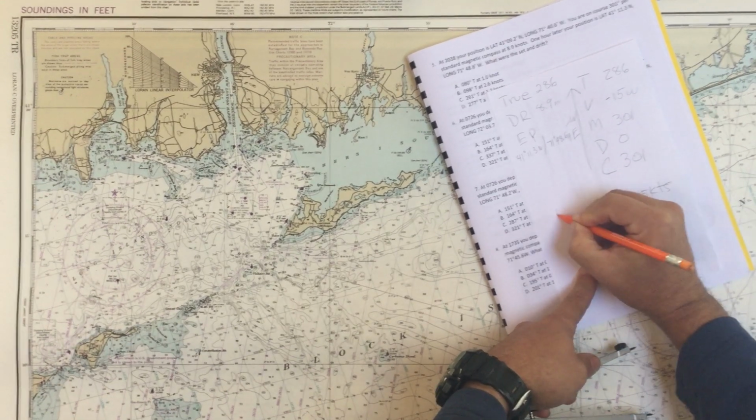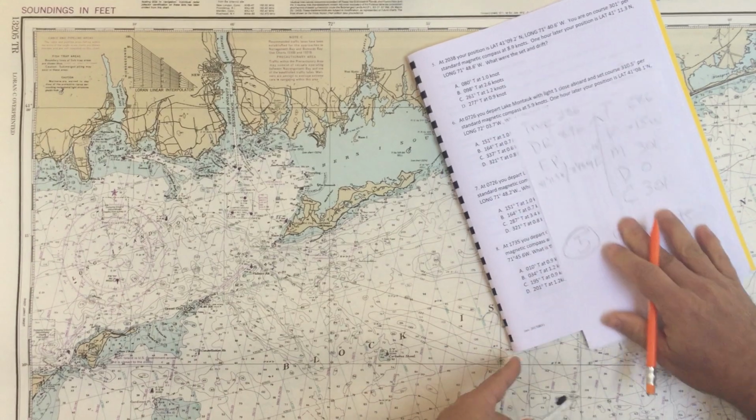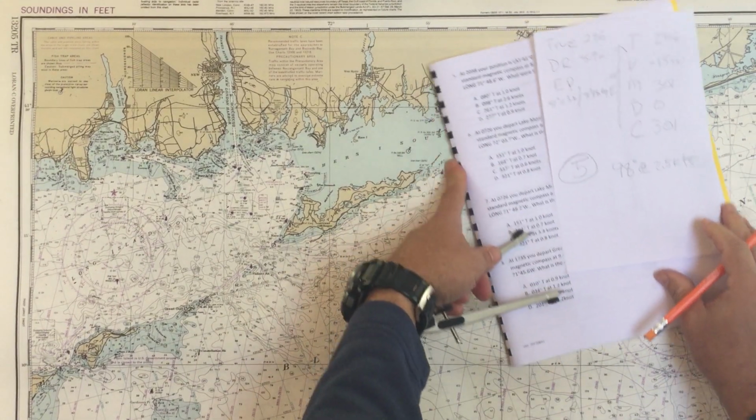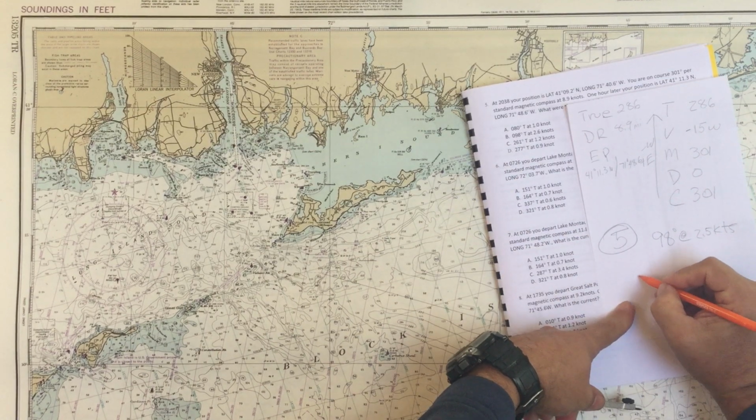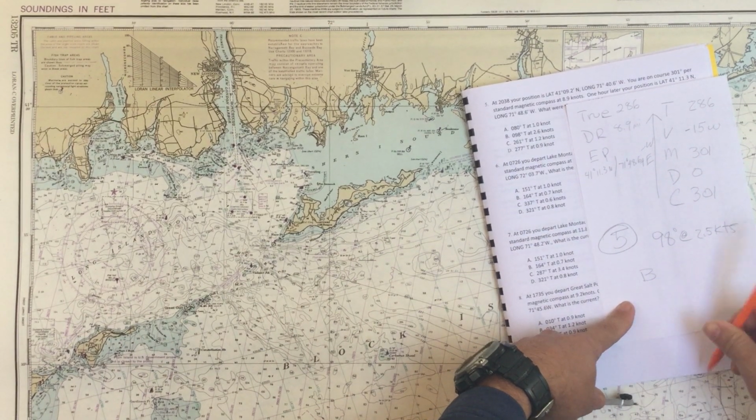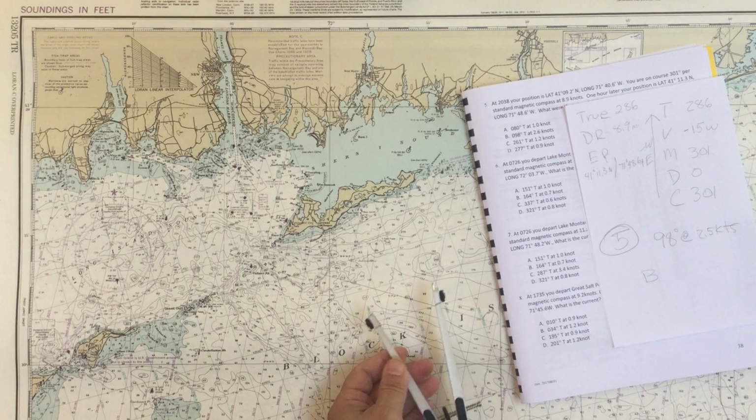Okay, so the current is 98 degrees at 2.5 knots. This is number 5. So your answer is, do we have a chance, a close one there? There we have 98 degrees at 2.6 knots. So the answer should be B, 98 degrees at 2.6 knots.